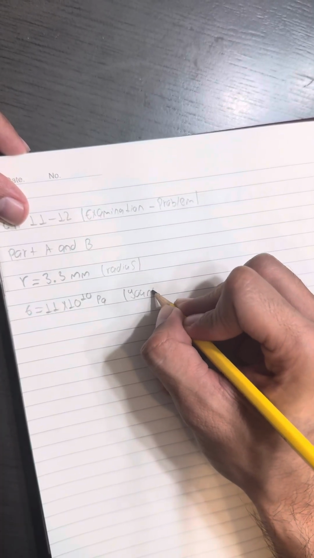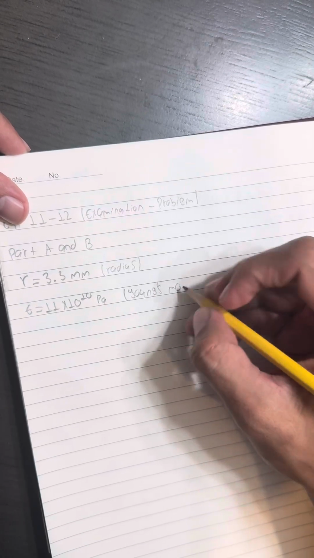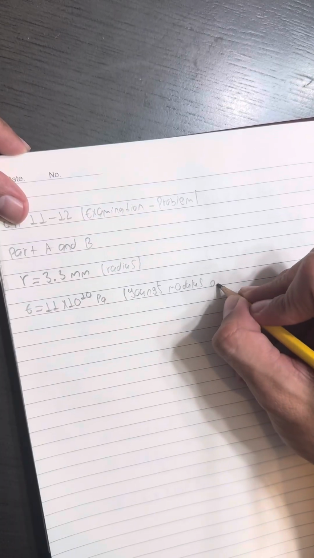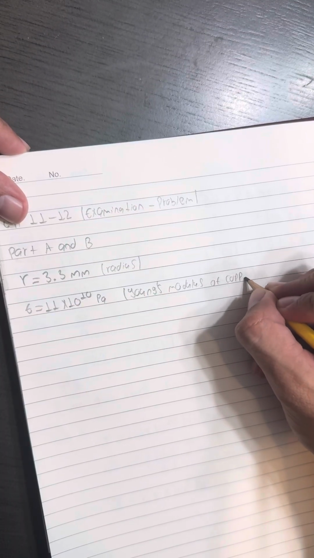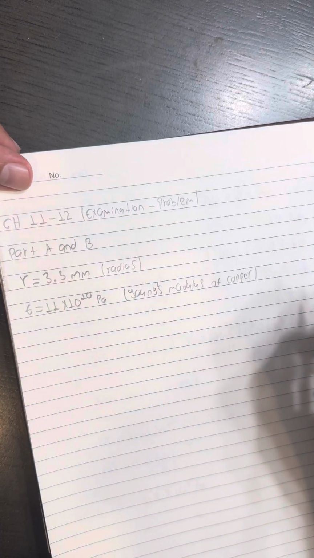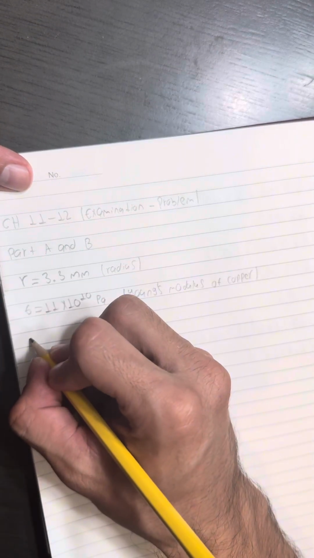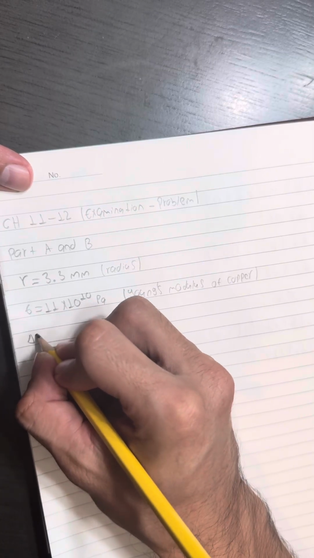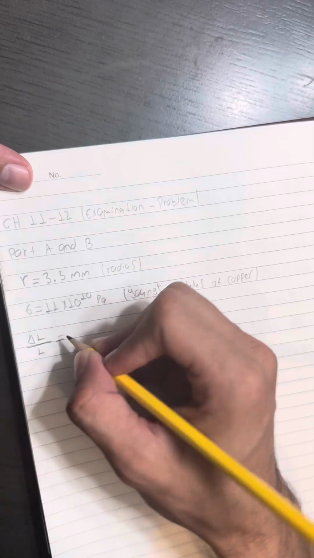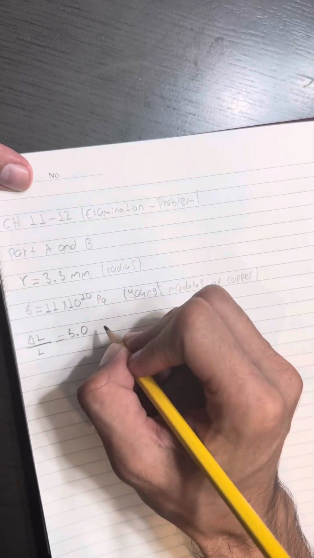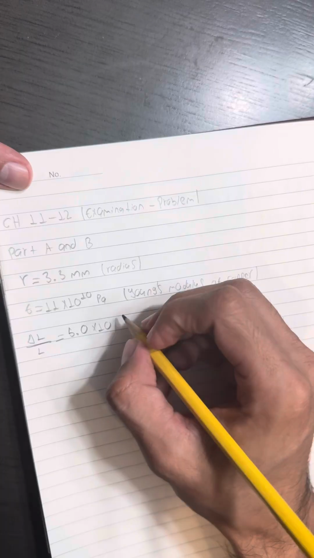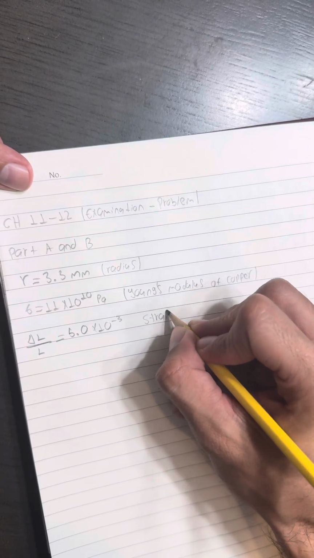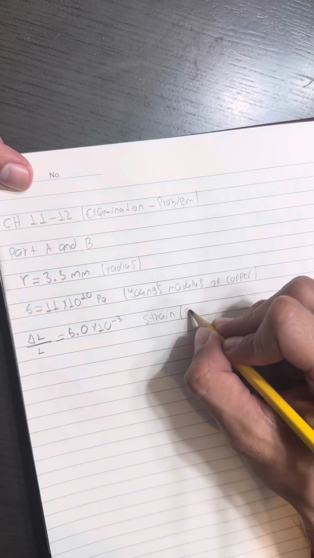And we have the strain, or stretch, that is going to be equal to 5.0 times 10 to the power of -3.